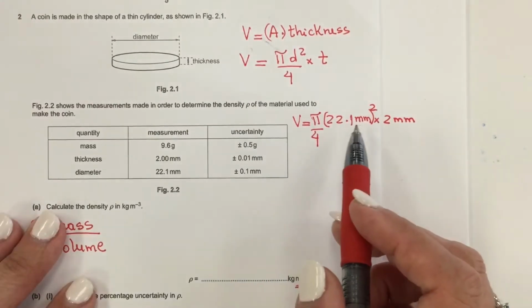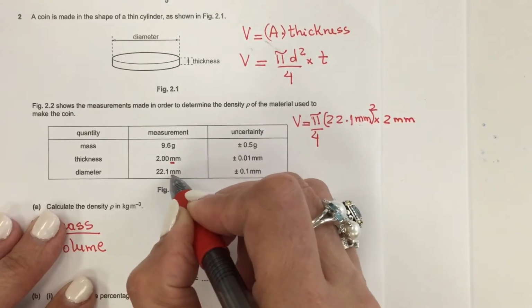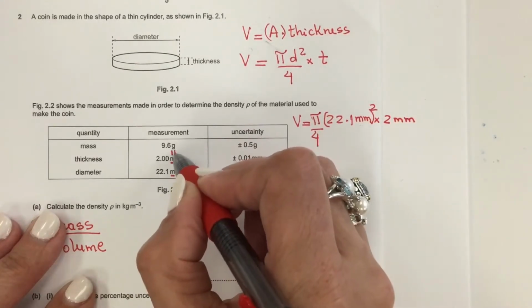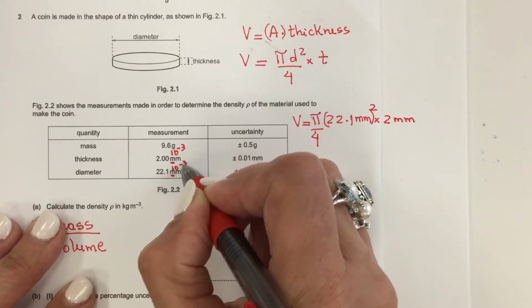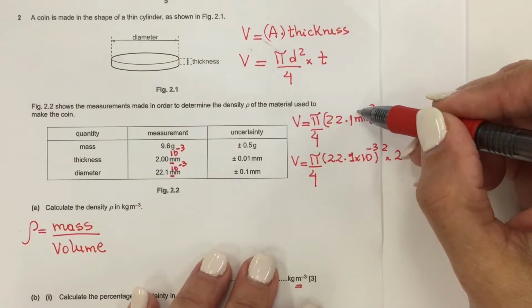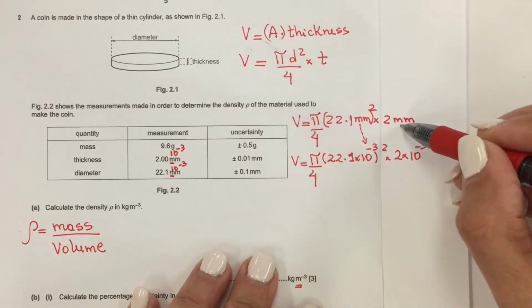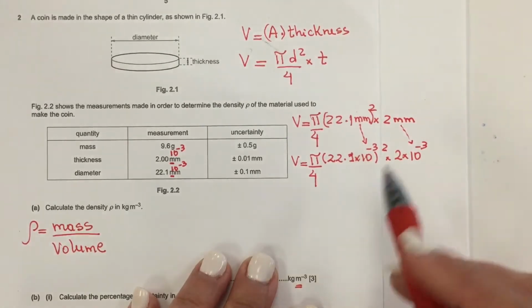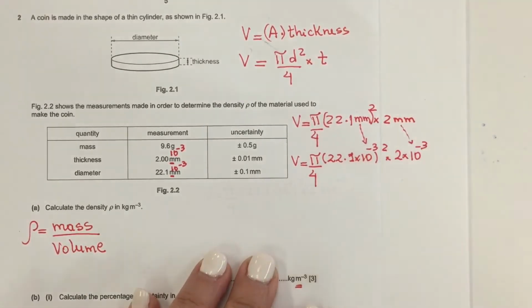Now I'm going to replace this m right here with 10 to the minus 3. This way, by doing the substitution of m with 10 to the minus 3, I will have my result in cubic meter.